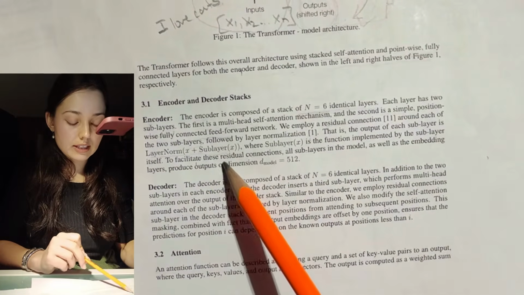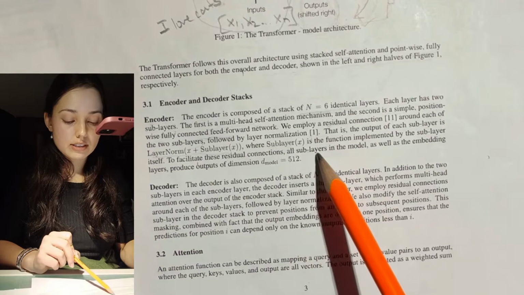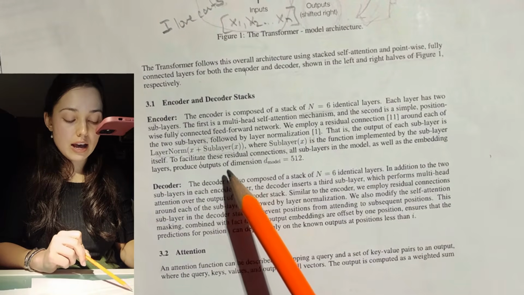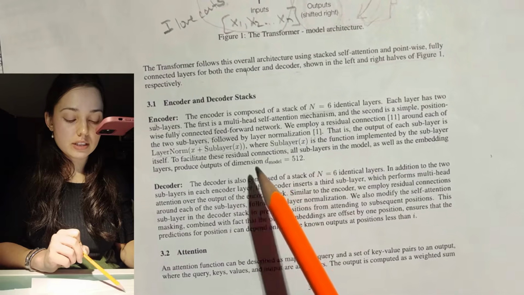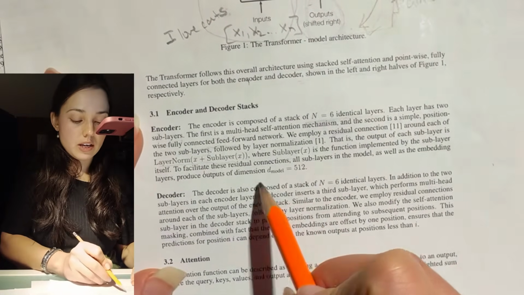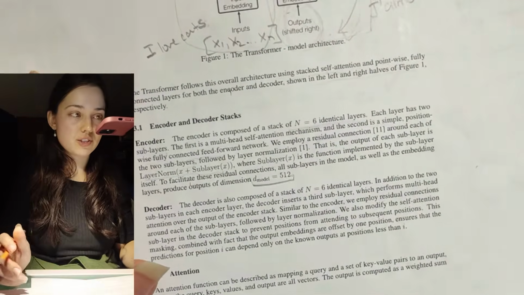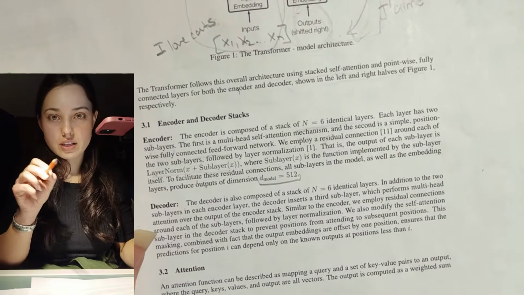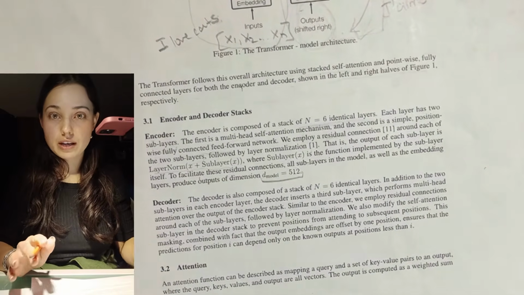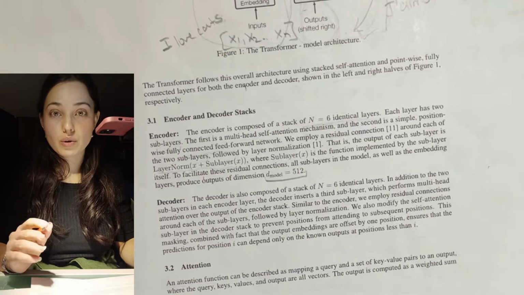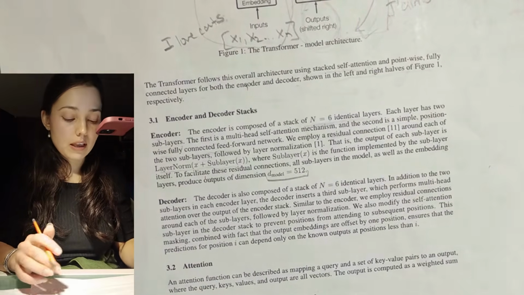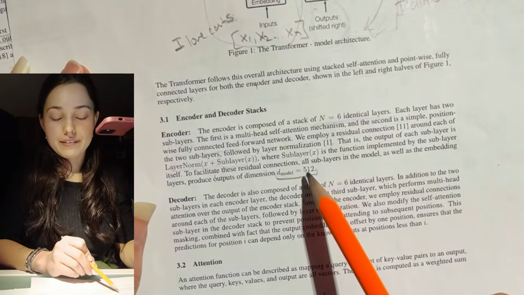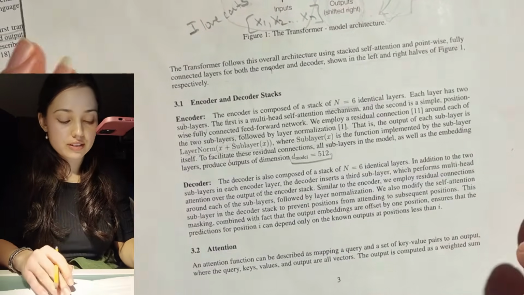To facilitate these residual connections, all sublayers in the model, as well as the embedding layers, produce outputs of dimension d_model = 512. So this is how large the dimensions are, 512 different spatial dimensions. So that's pretty high dimension. Think of this, we can only move in 3 dimensions, okay? So we have all of these words embedded in 512 different dimensions.